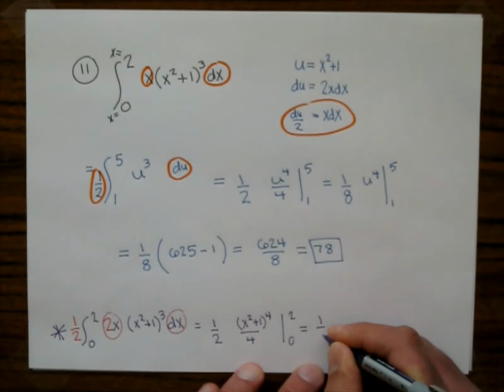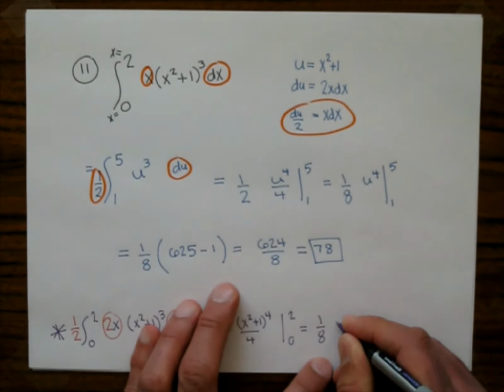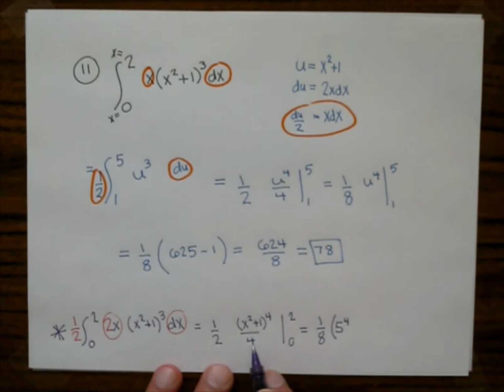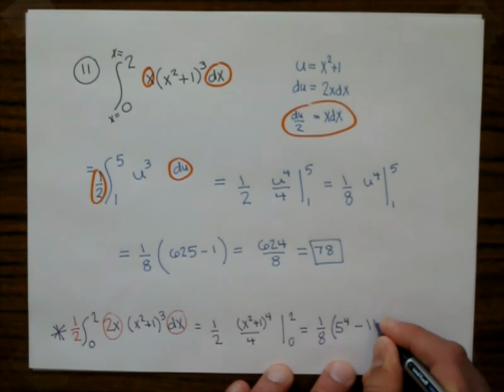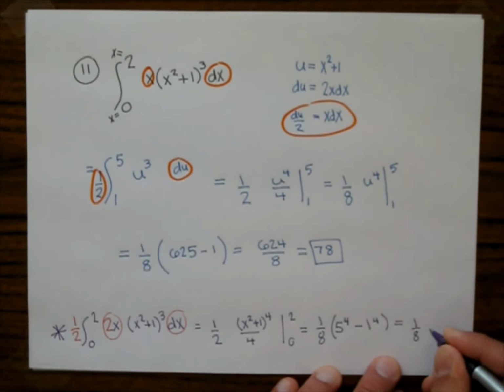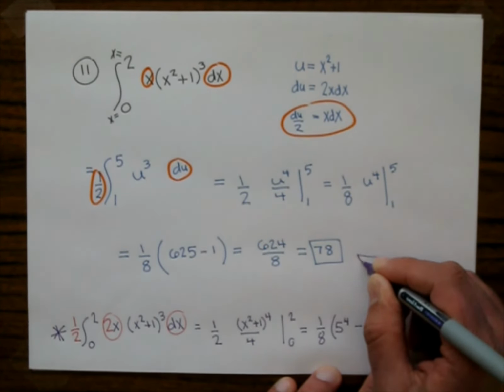So I have a 1/8 out front. I put a 2 in there. I get 2 squared plus 1, which is 5. We have 5 to the fourth. You can kind of see the same thing happening there. And then I put a 0 in there. I have 1 to the fourth. So this is minus 1 to the fourth. And we have 1/8 times 624, because this is 625 minus 1. So that's 624 over 8, which gives me the same answer.